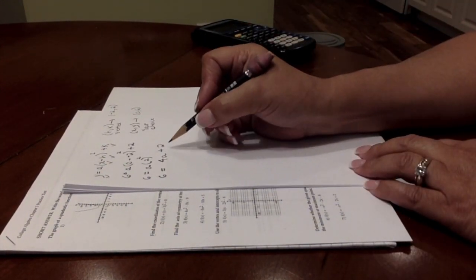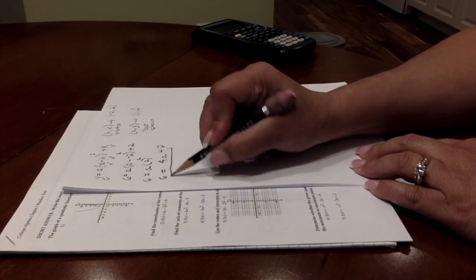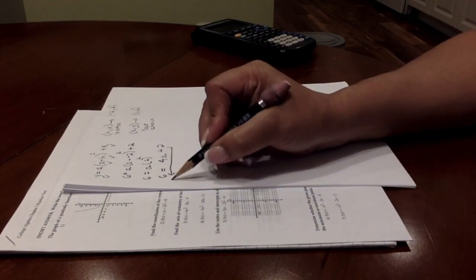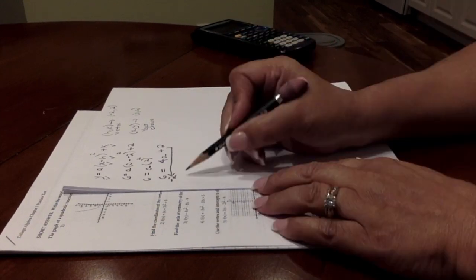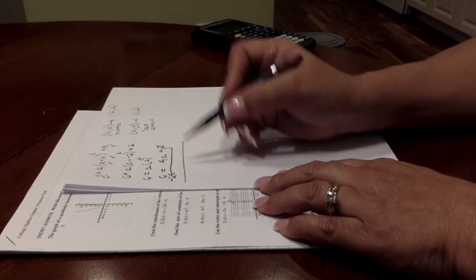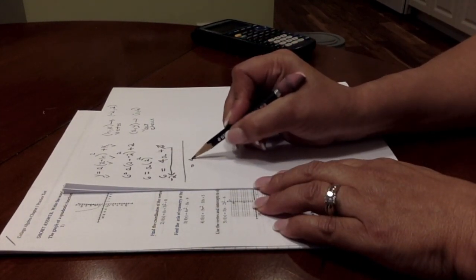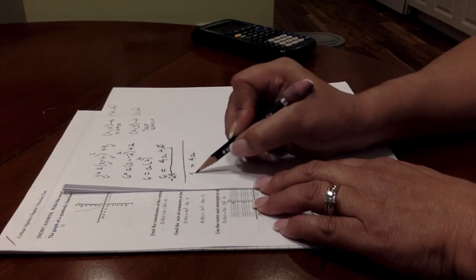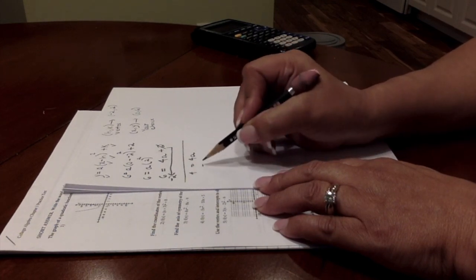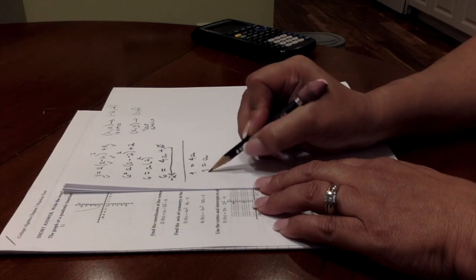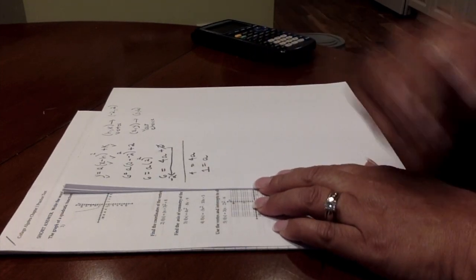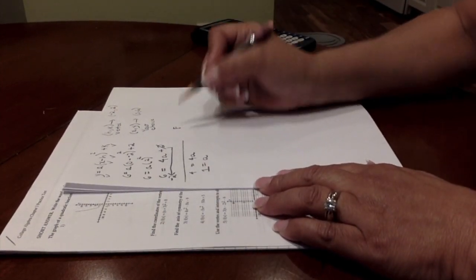And then you're going to solve for a. So to solve for a, you're going to subtract 2 from both sides. That'll give you 4a equal to 4. Divide both sides by 4, you get a is equal to 1. Okay, so giving your final answer now.